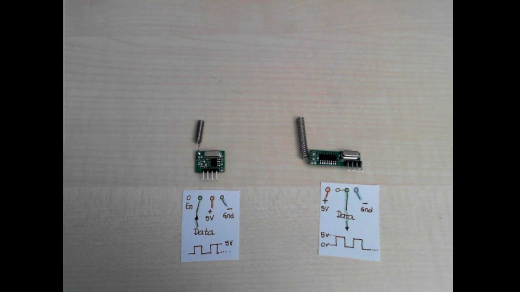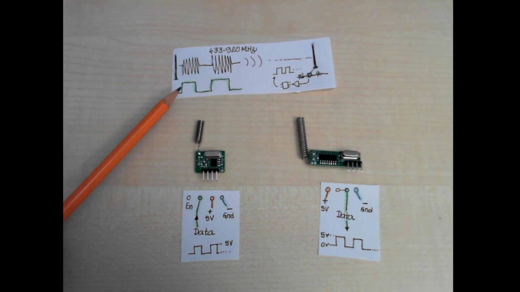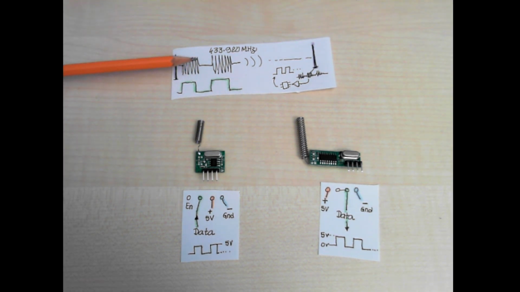So what happens is when on the transmitter module you set the data pin high or low, this is going to cause the module to emit 433 megahertz. When the data pin is set high, the transmitter module oscillates and sends out 433 megahertz. And when the pin is low, there is no wave sent out. This form of modulation is an amplitude modulation, and more specifically, it is called amplitude shift keying.